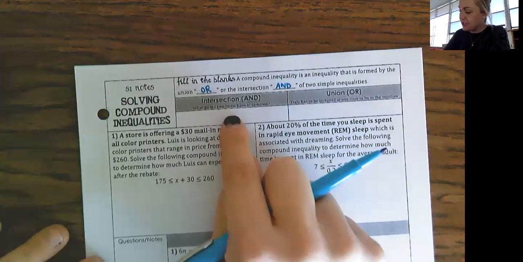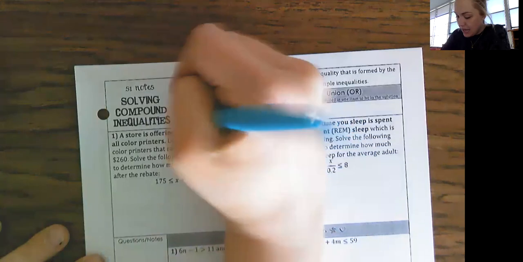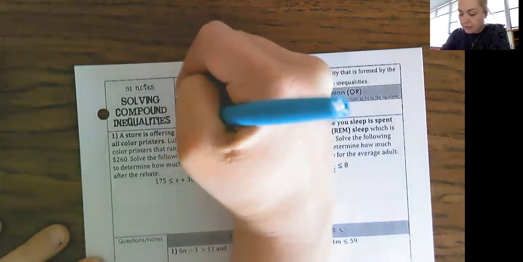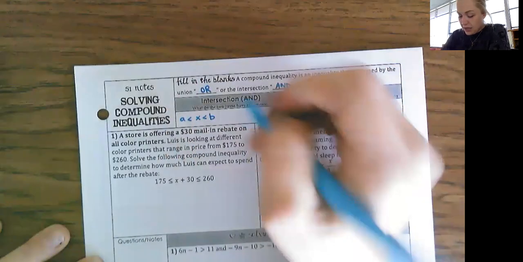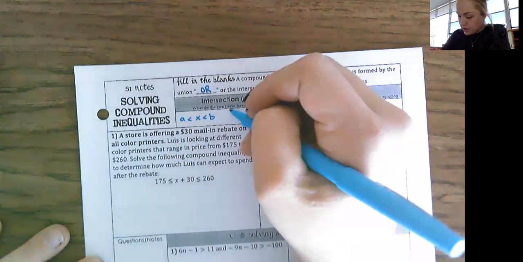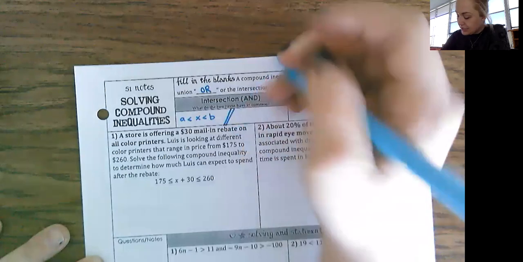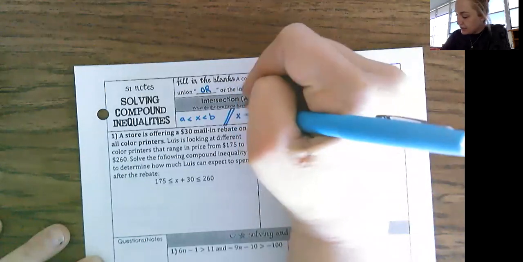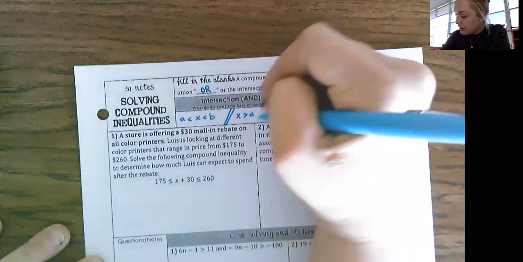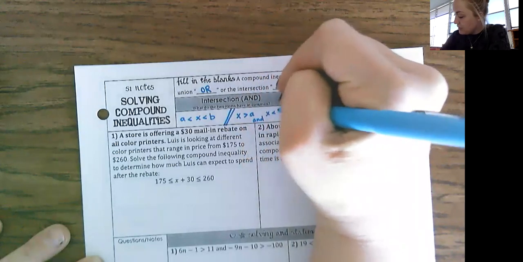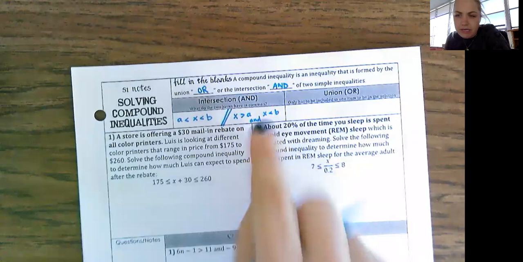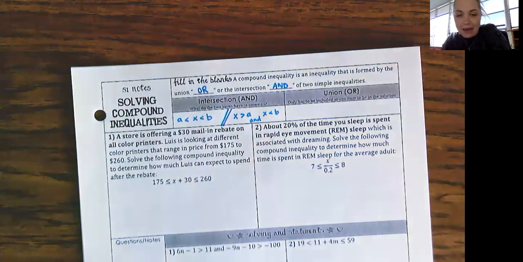So intersections will always look like this: A, which is any number, is less than X, which is less than B. They will also look like this: X is greater than A, and X is less than B. I wrote that down below because my handwriting was getting big and I ran out of space.